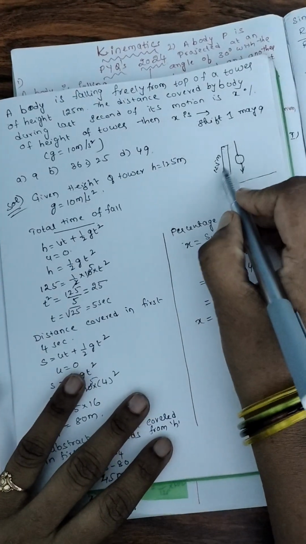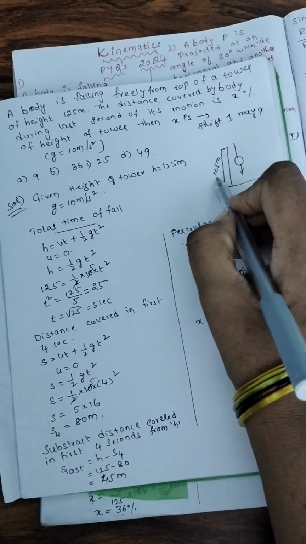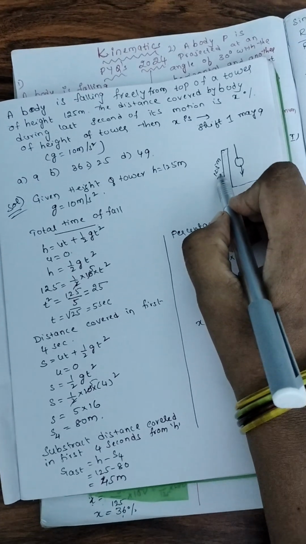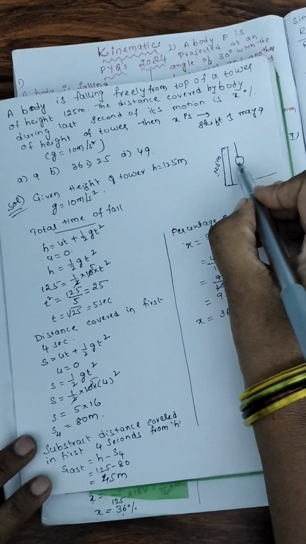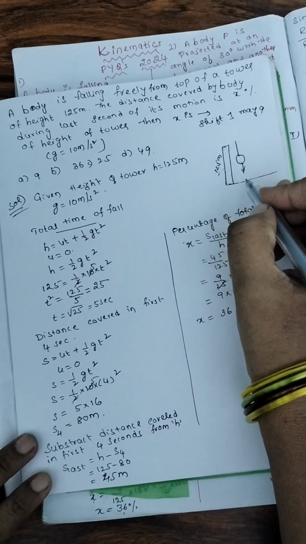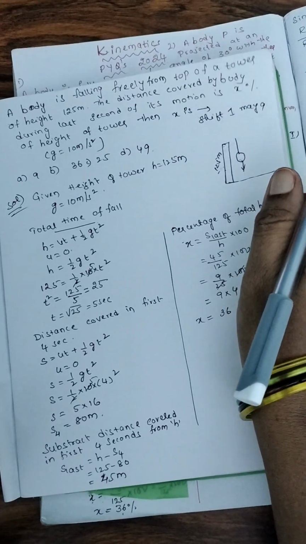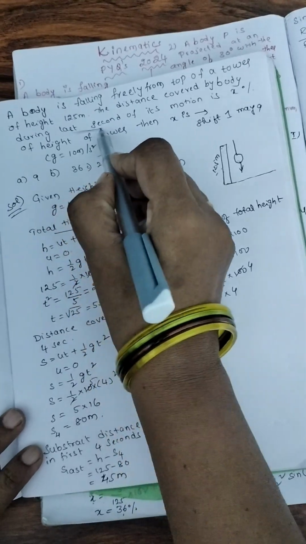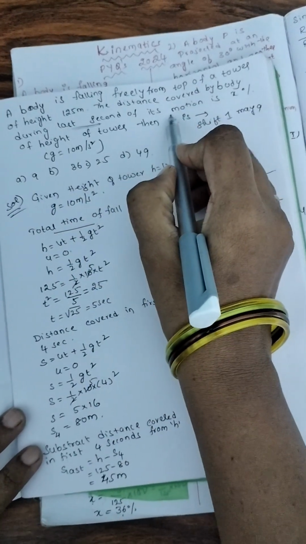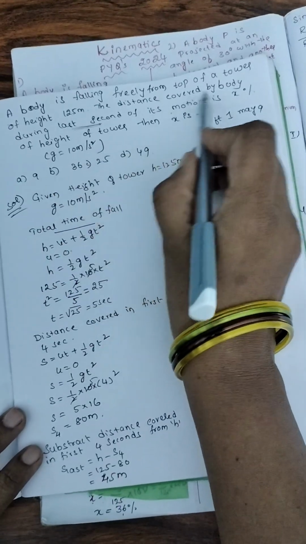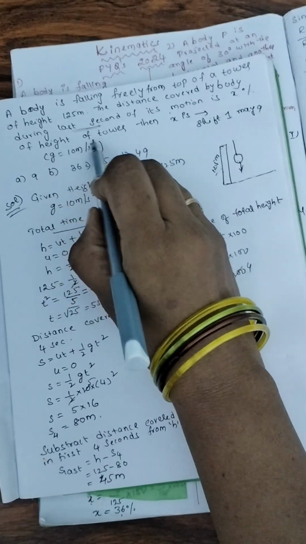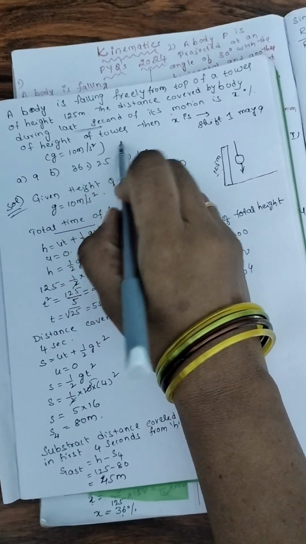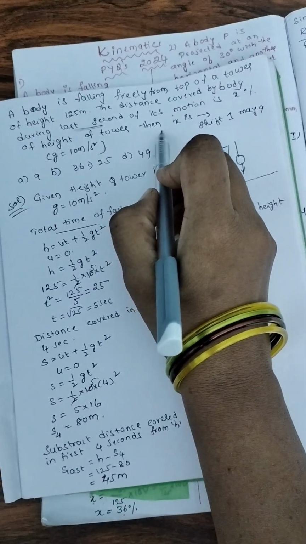So now, what did he give? He took a tower of height 125 meters. From the top of the tower, a body is freely falling towards the ground, right? Now he said that in the last second of its motion, the distance covered by the body is x percentage of the height of the tower. Then he is asking to find the value of x.